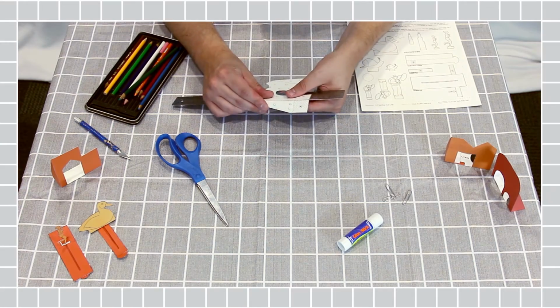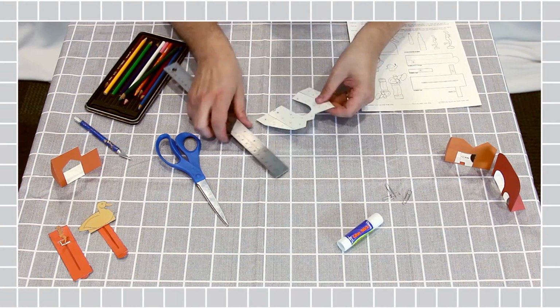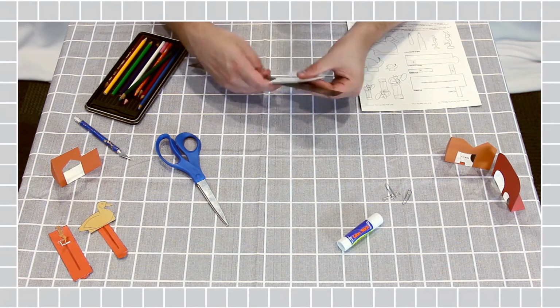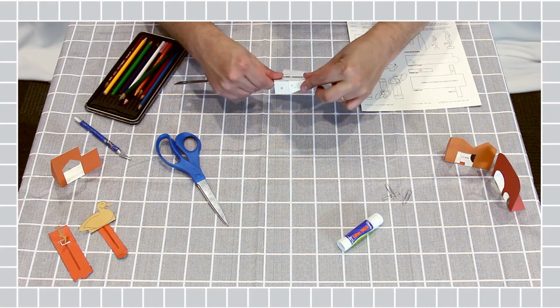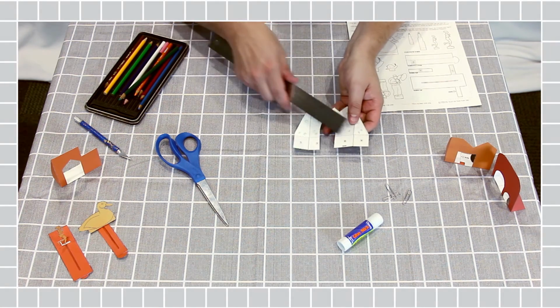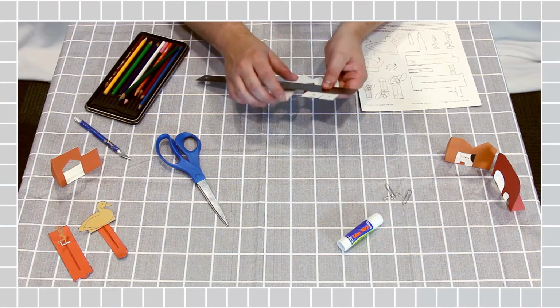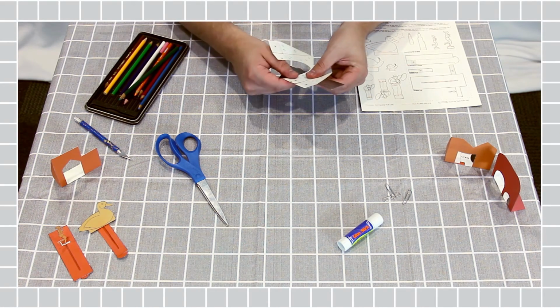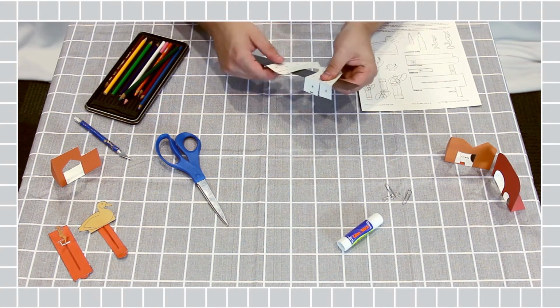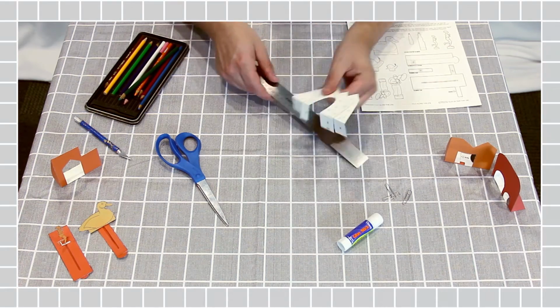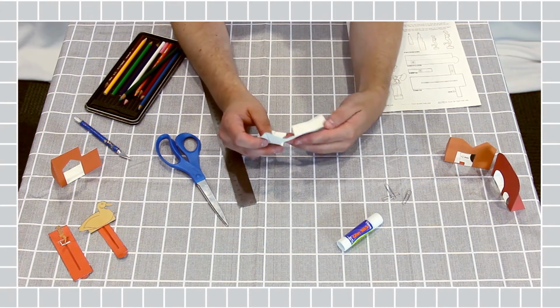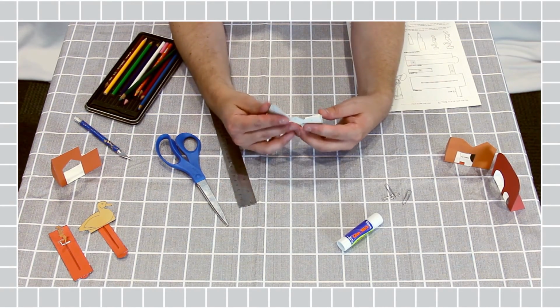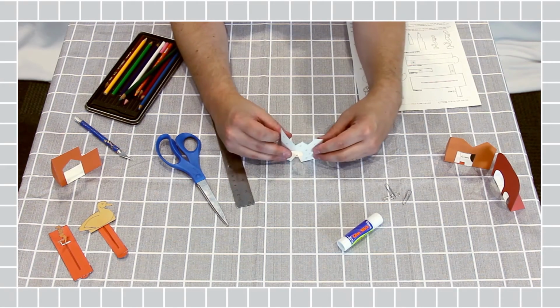In this case, you're going to want to fold away from you. We're going to do the same along the dotted line on the bottom. Once you've done that, you can see how it begins to fold together to form your threshold.